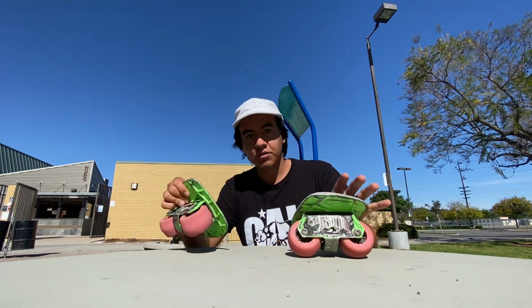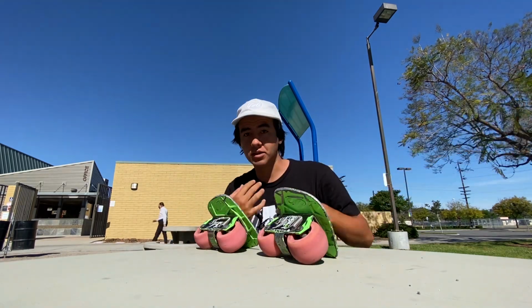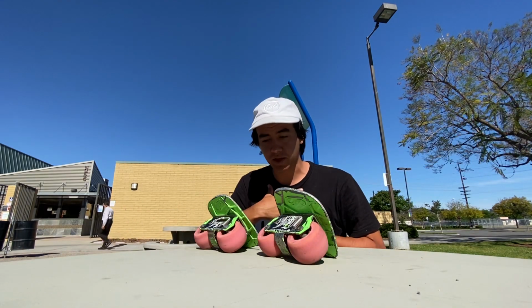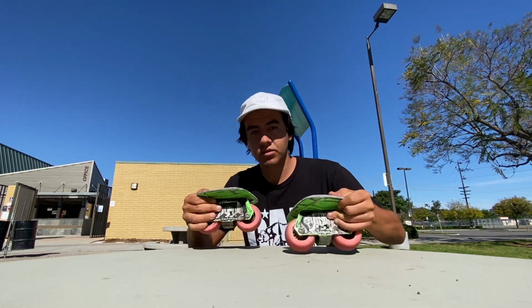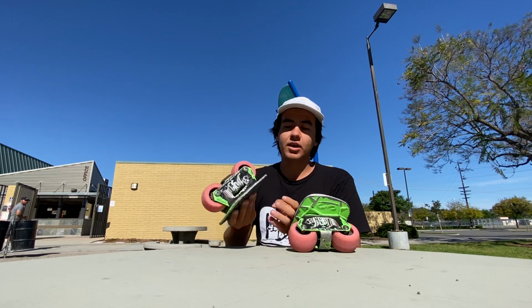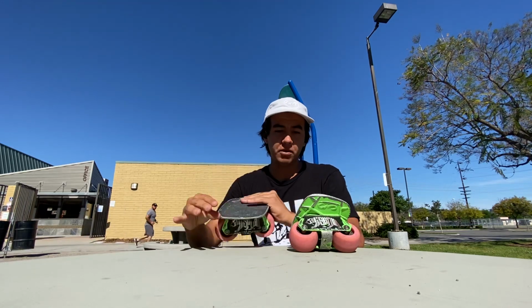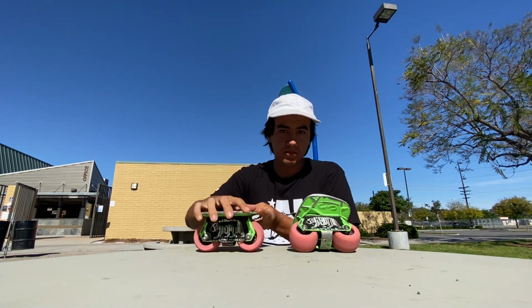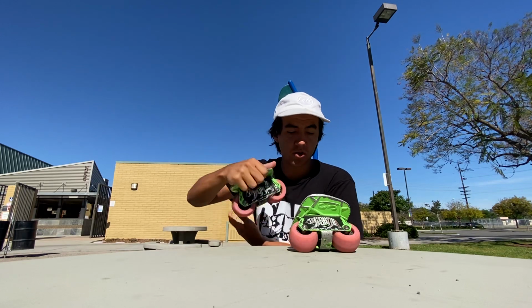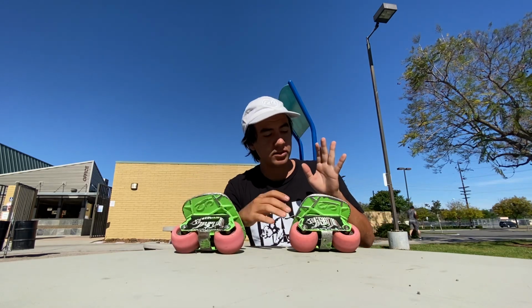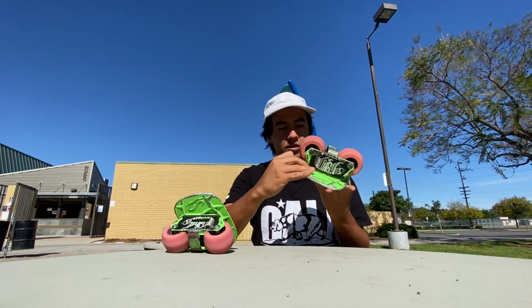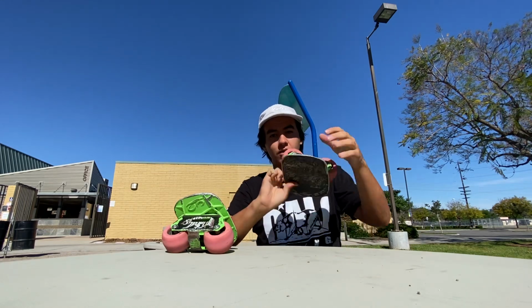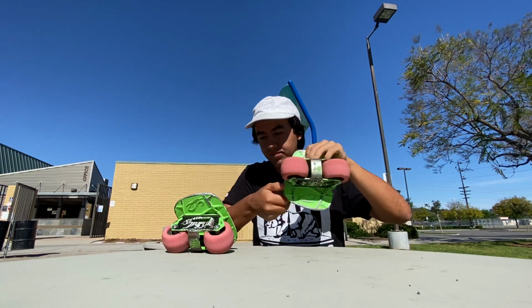So if I'm riding regular, in my typical stance, let's go over it again. We have a kickflip, a toe flip, a heel flip, and an inward. So back skate dialed in. Nollie flip, nollie inward, nollie toe, nollie heel.